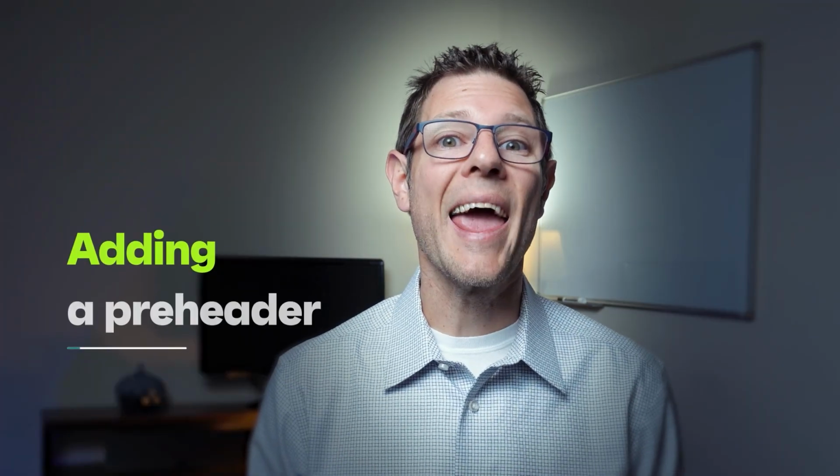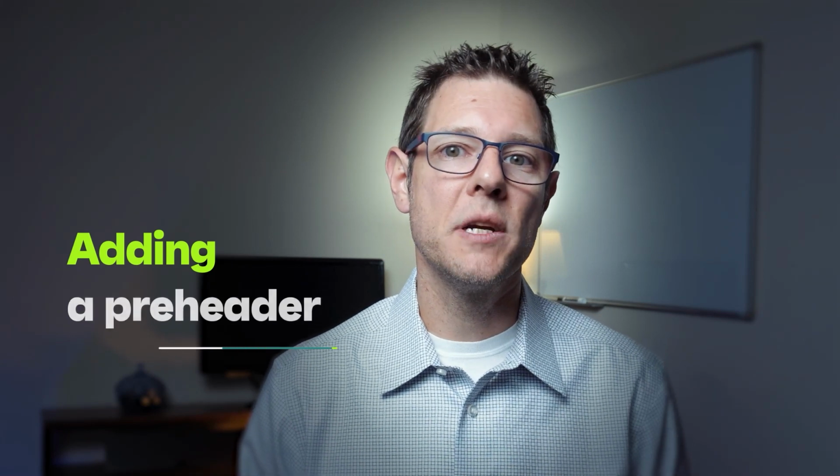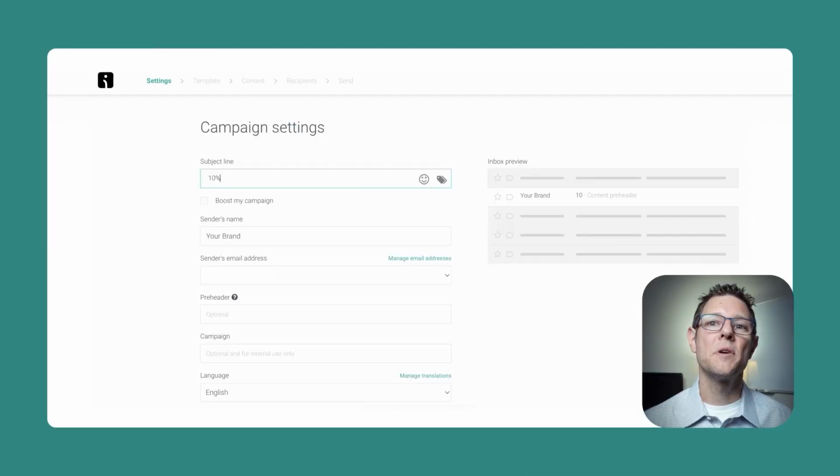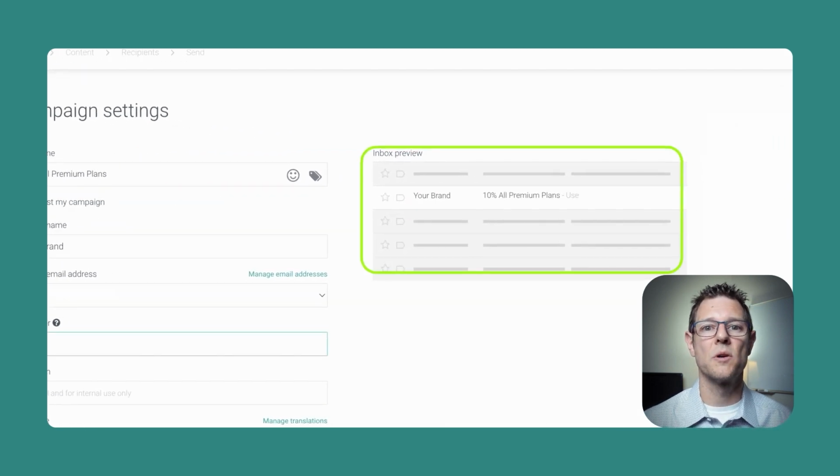Next, let's talk about how to add a pre-header. Populating your email pre-header is a straightforward process. Using Omnisend as an example, let's take a look at how easy it is to do. A pre-header entry field is located under the very first step of campaign settings. Fill it in and see how it looks in the inbox preview.